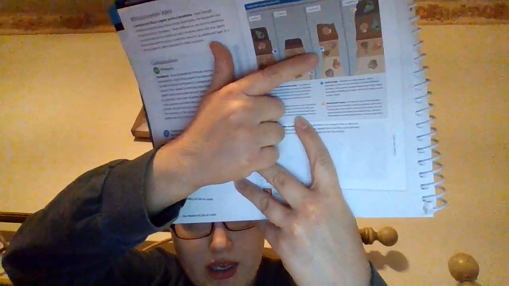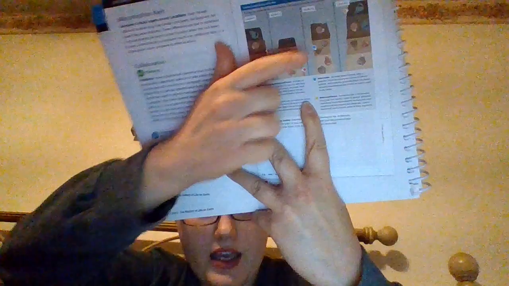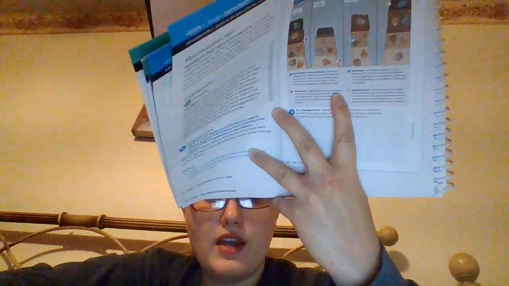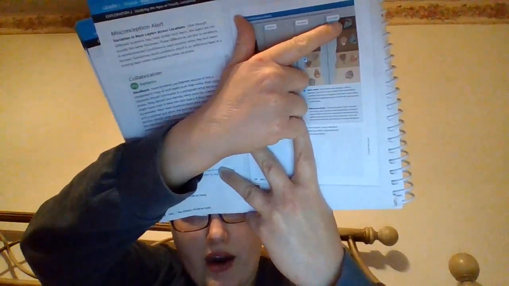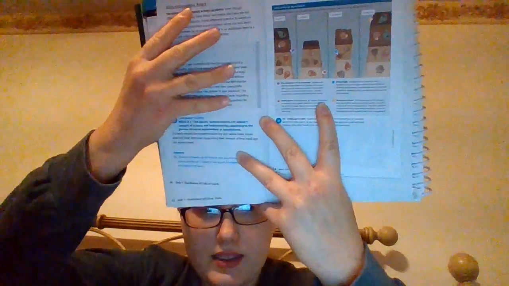In location 3, the blue flag is where you will find index fossils. They can look up the age of the index fossils to determine the ages of the other fossils. In location 4, the yellow flag is where the topmost or youngest layer of sediment is. This layer would have the youngest fossils.